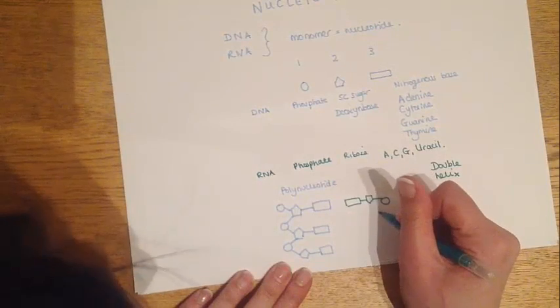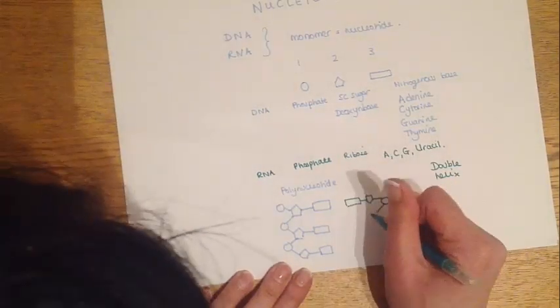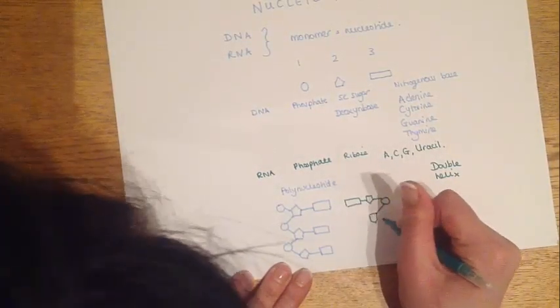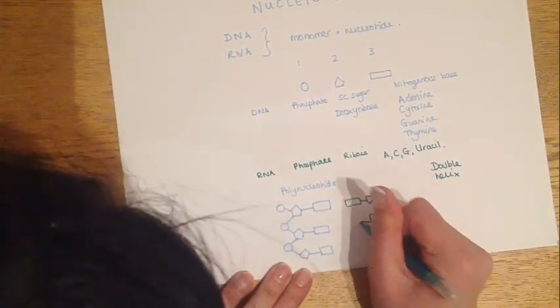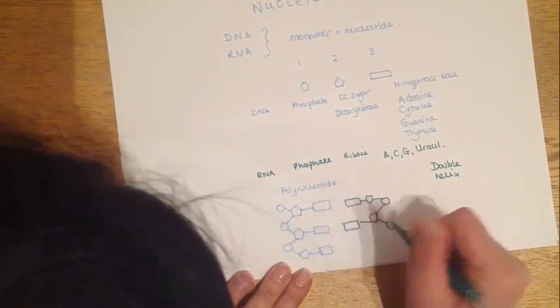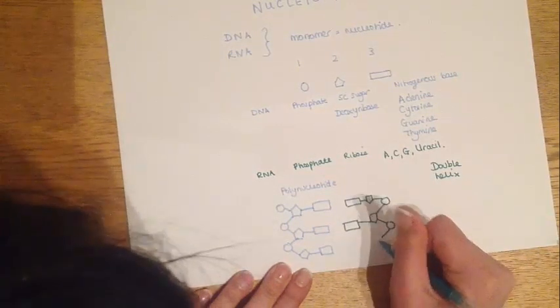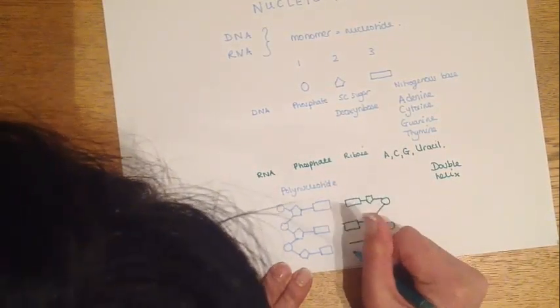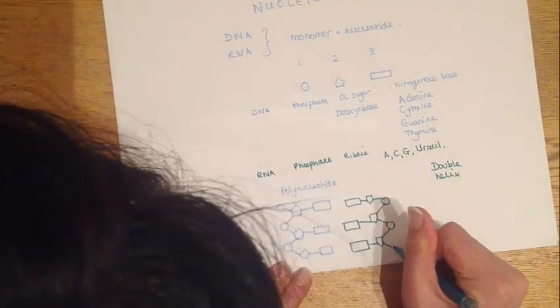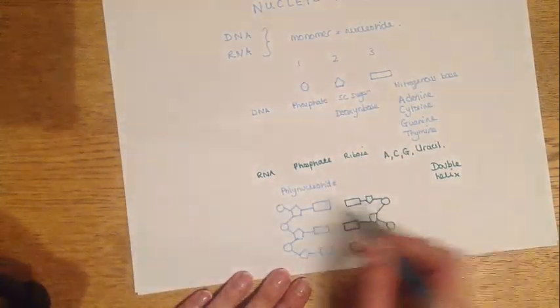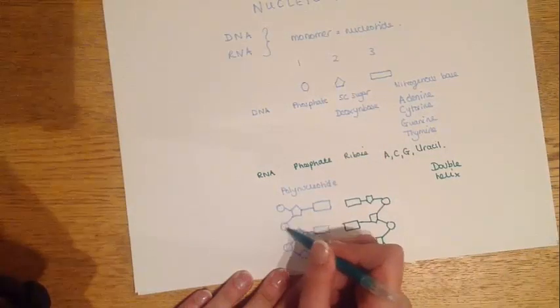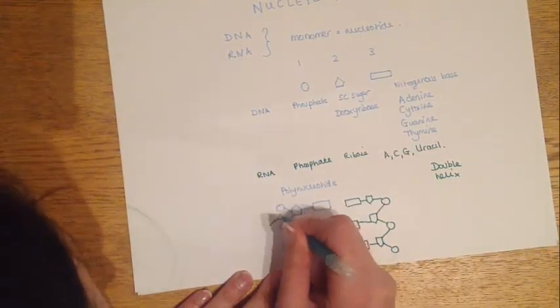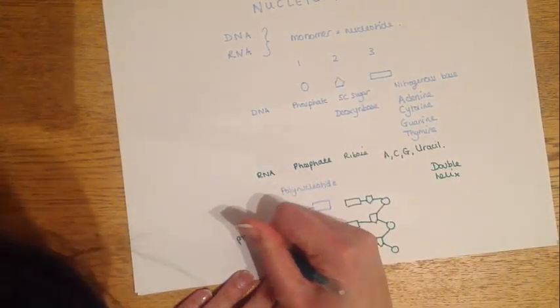So it's a sugar-phosphate backbone. So that phosphate will be attached to the sugar of the next nucleotide, which will have a base over here. And then that phosphate will be attached to the next sugar up. And that will have a base. Okay, so the bonds which form between the sugars and the phosphates, they're called phosphodiester bonds.